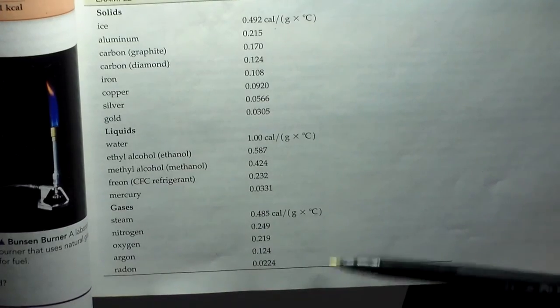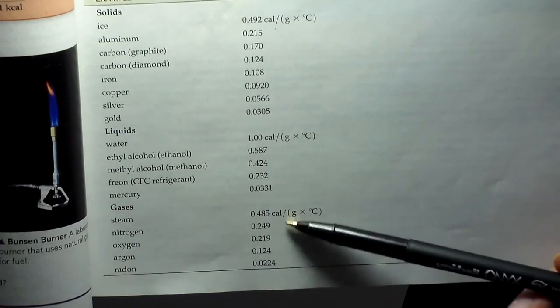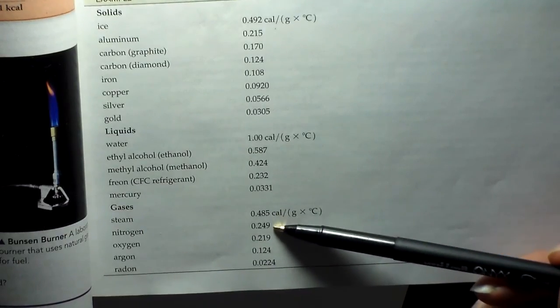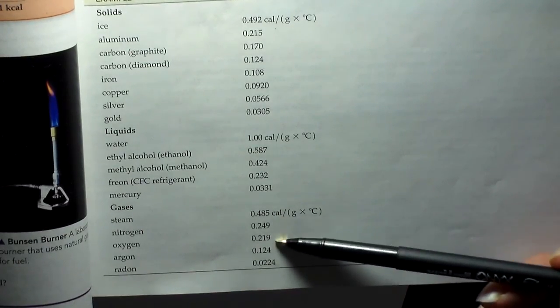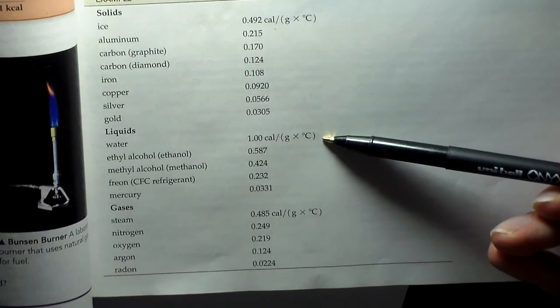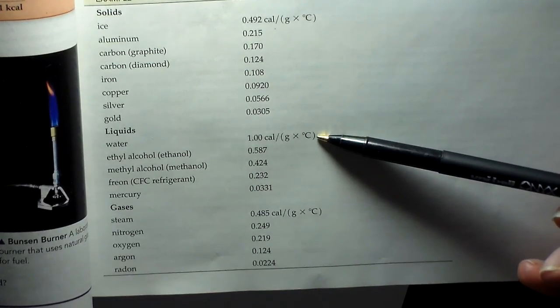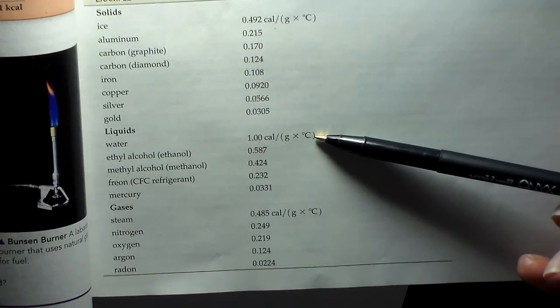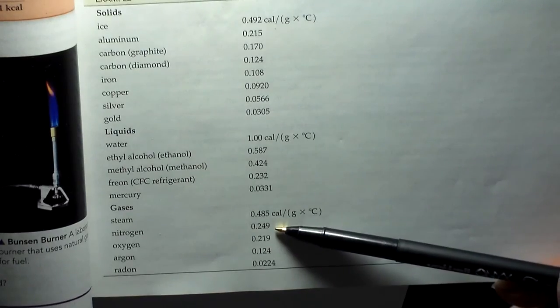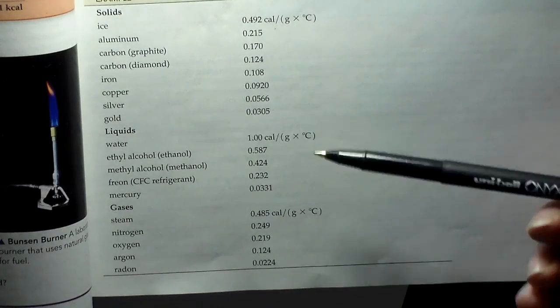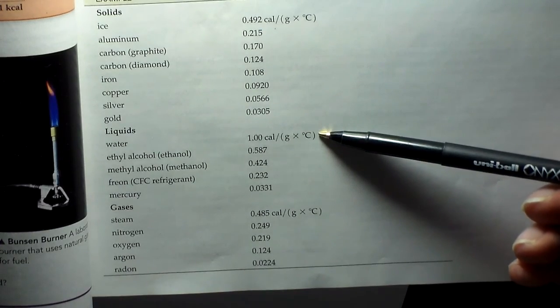And if you look at the values for gases in our atmosphere, nitrogen and oxygen, these are about 1/5 to 1/4 of the value for liquid water. So this is why water heats up much slower, and once it heats up, it holds on to its heat for a much longer time. So in the winter, when it cools off, the air gets colder much faster. Meanwhile, the lakes stay relatively warm.